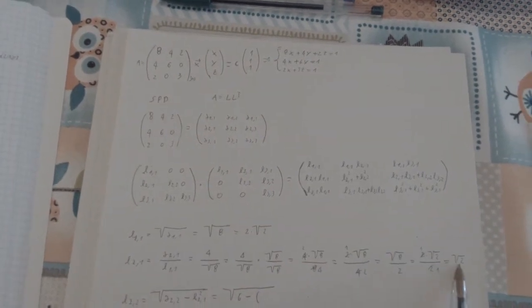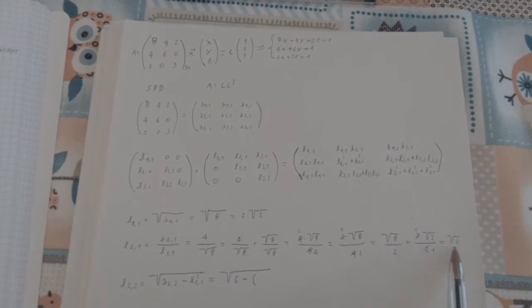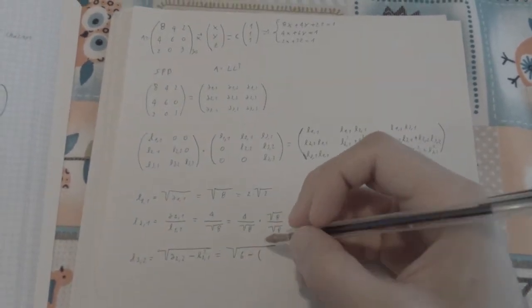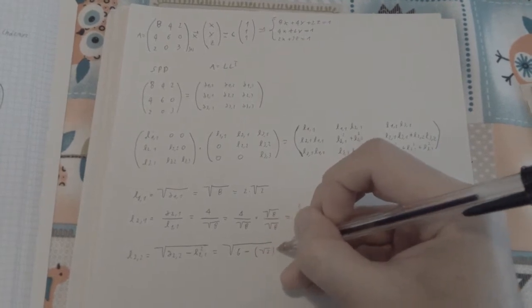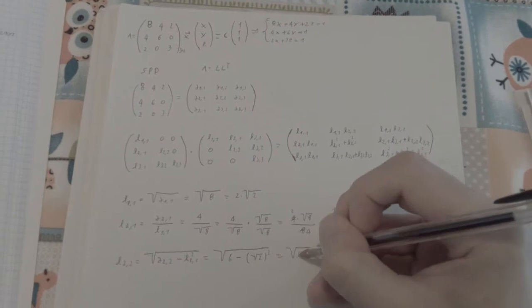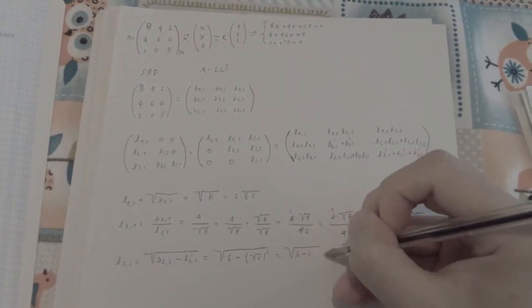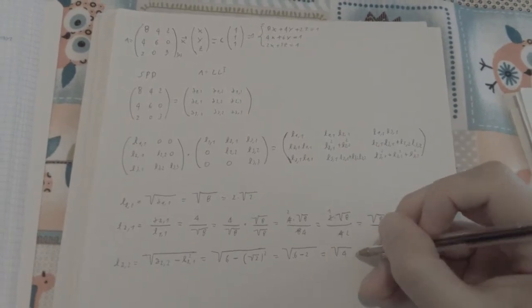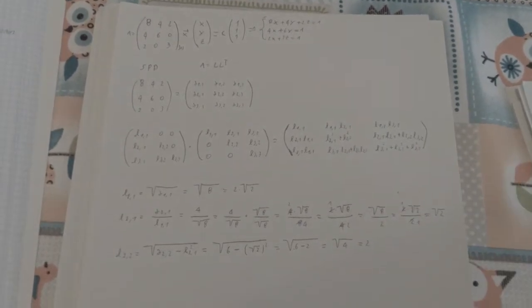We had just found L21, which is the square root of 2. So L21 squared will be the square root of 2 squared, which is going to give us 6 minus 2. So the square root of 4, which is going to give us 2.